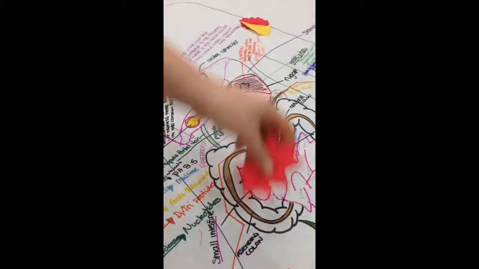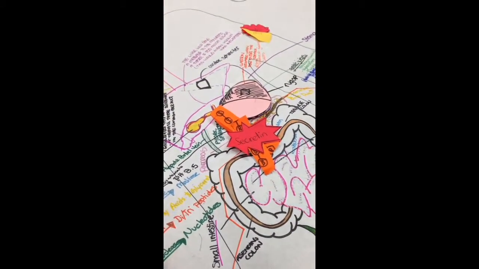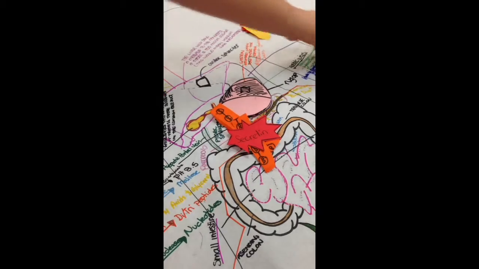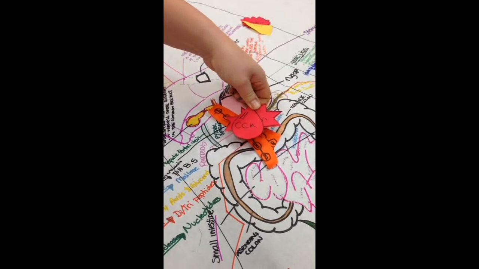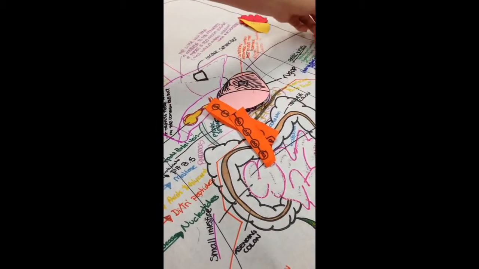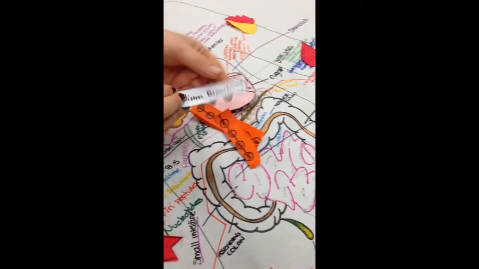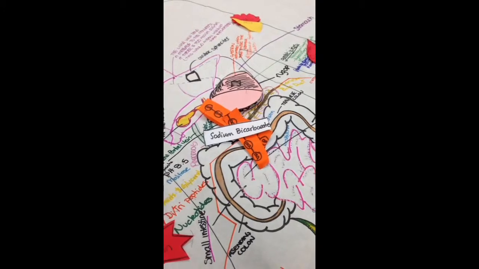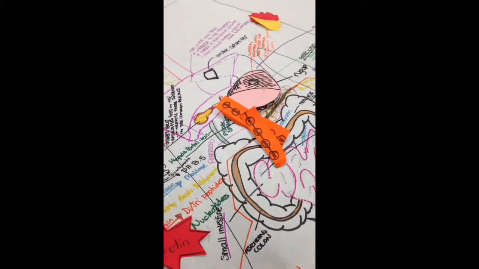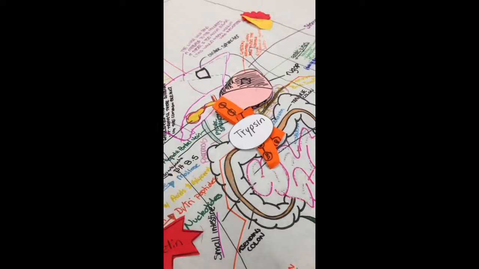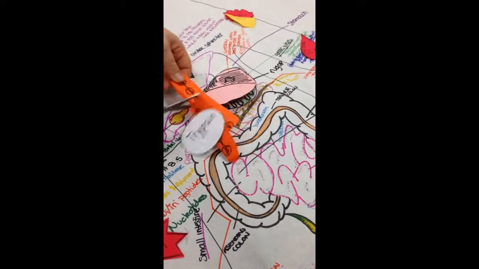Secretin causes the release of pancreatic juices. CCK causes the release of bile from the gallbladder and an additional release of pancreatic juices. Sodium bicarbonate neutralizes the pH to 8.5, so all the enzymes can work at their optimum pH. Trypsin digests the small polypeptides into di and tripeptides.